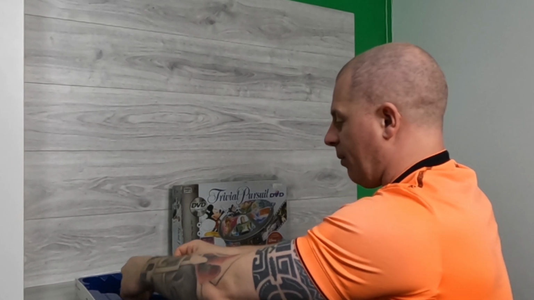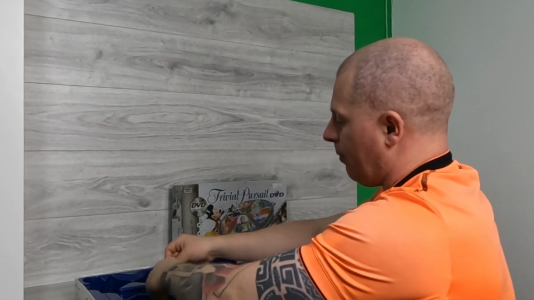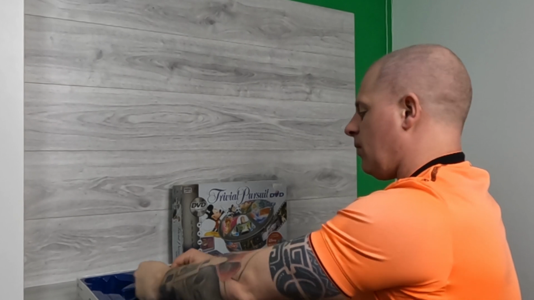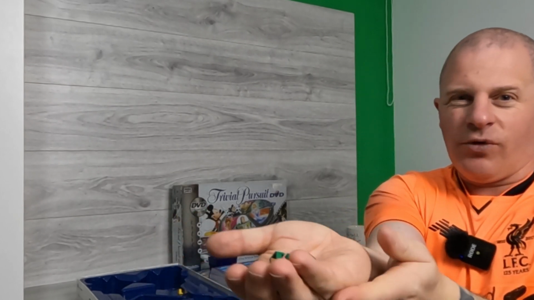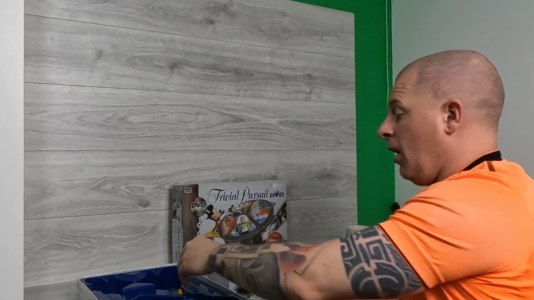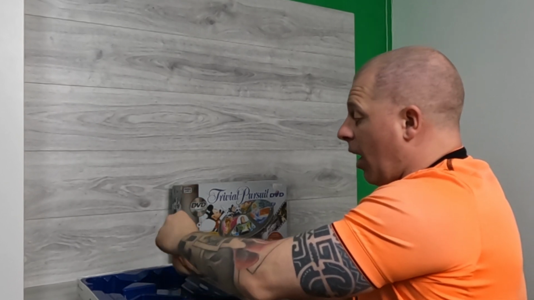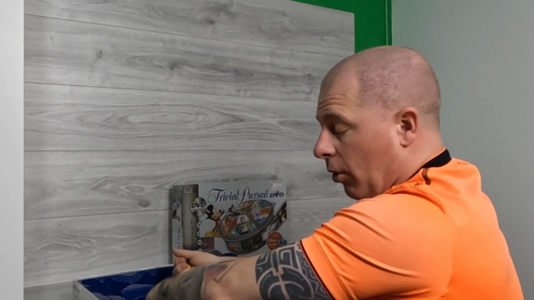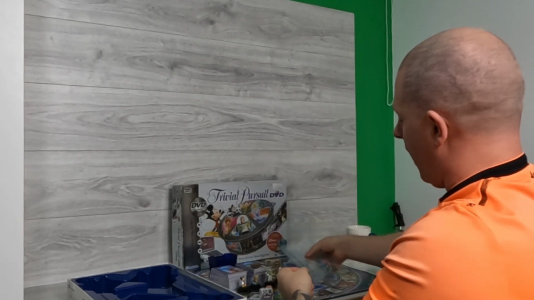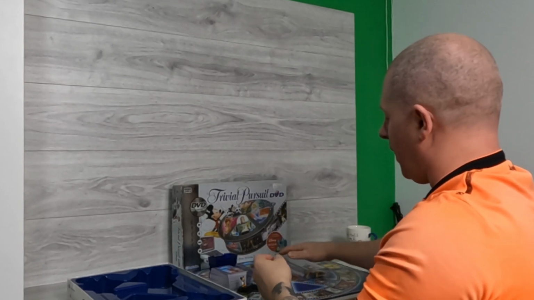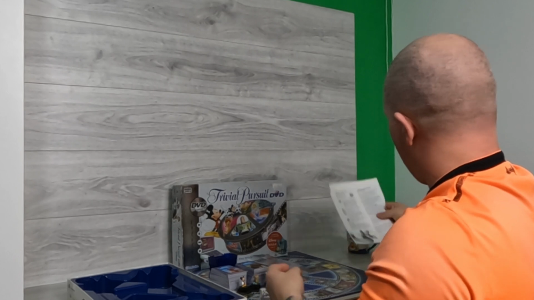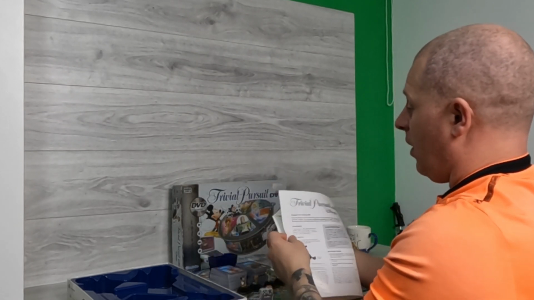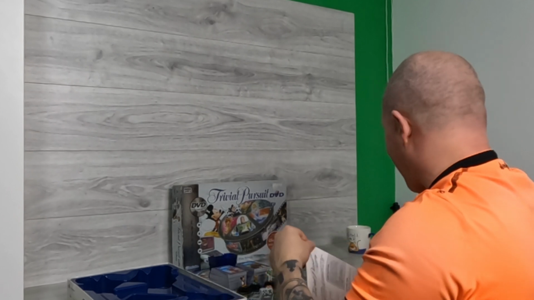With the little bits and bobs, like obviously with Trivial Pursuit, you get loads of little counters like that. I would bag them up. Buy yourself some little bags and bag them up. This shows that they're in there, and it just makes it look nice and neat. So I'll put that there. If it has instructions, show the instructions, because a lot of people don't know how to play the game.